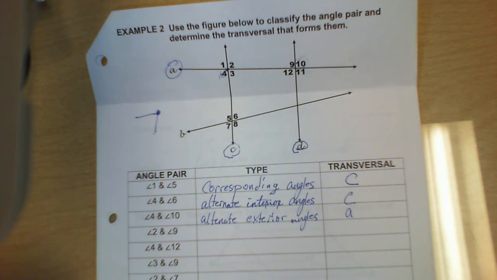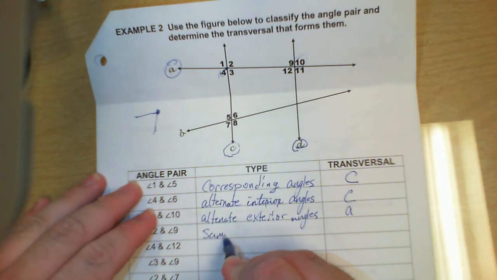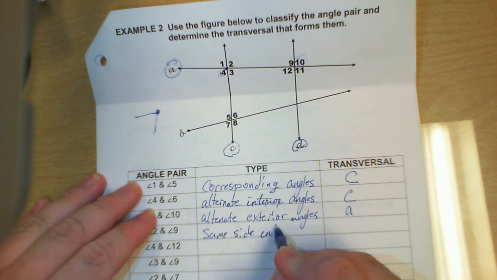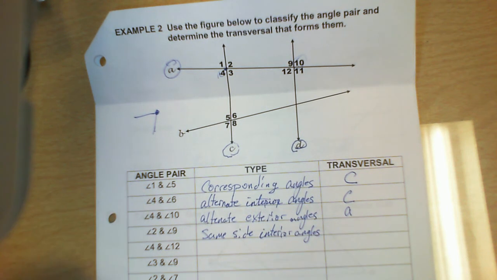Does that make sense, class? Got it? Okay. Let's look at angle 2 and angle 9. Same side interior. Very good. Now, if you want to abbreviate these, like same side interior, you want to do S-S INT. I mean, if you want to abbreviate it, that's fine as long as you know what you're talking about.